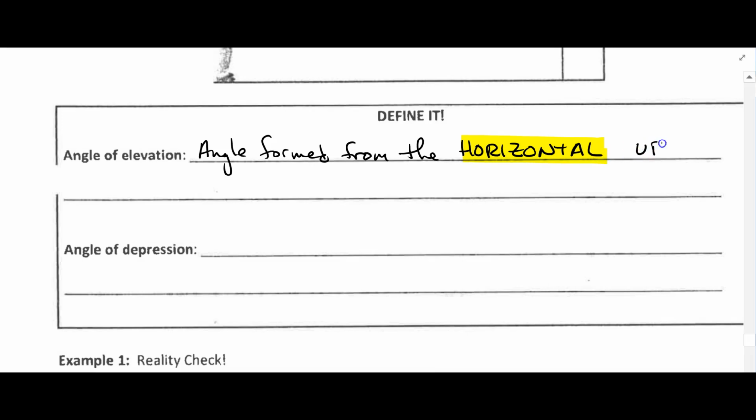Angle of elevation is the angle formed from the horizontal. Notice the capital letters here. Let's highlight that. The horizontal up to the line of sight to the object.